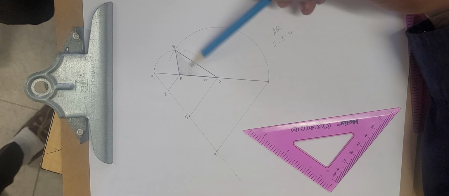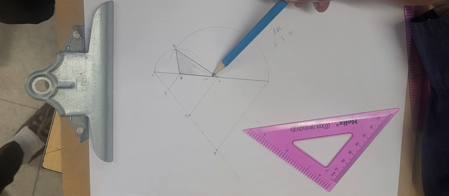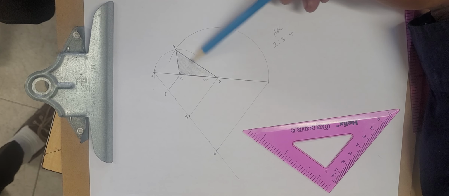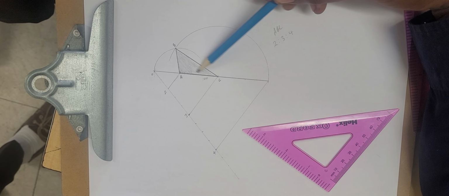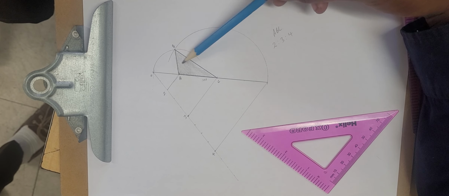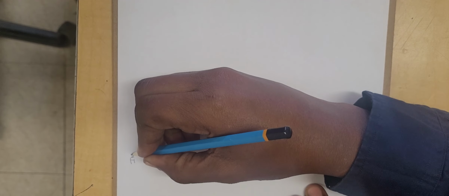Just shading it so that we can see it clearly. But if we had to draw this for geometry, you would never shade it. So this is finished, press pause.